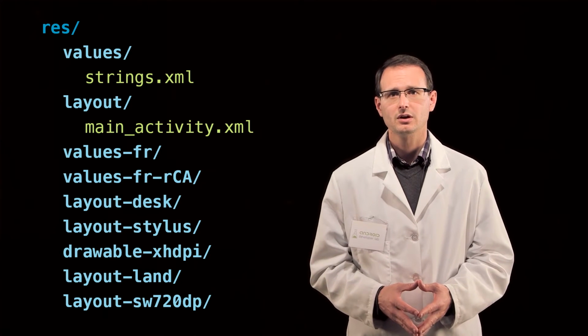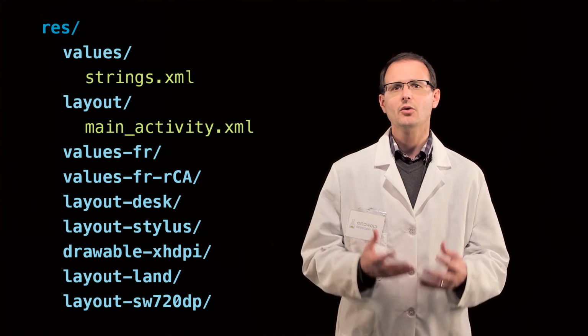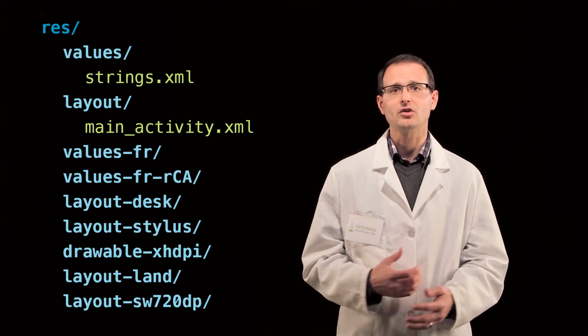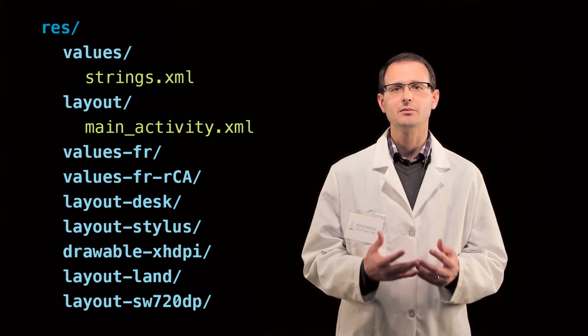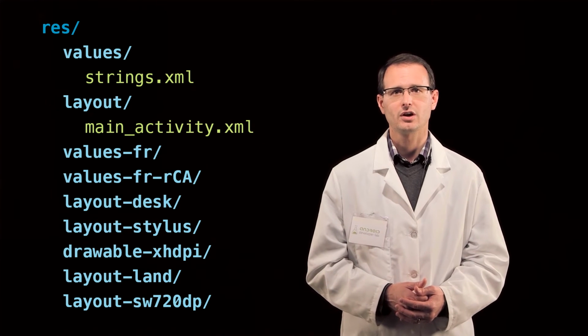Now, keep in mind that many of these values can change at runtime, the most common change being that of orientation. And it's for this reason that Android activities are destroyed and recreated whenever the device configuration changes. And that's because the layout and all of the resources within it could be completely different based on something as simple as a screen orientation change.